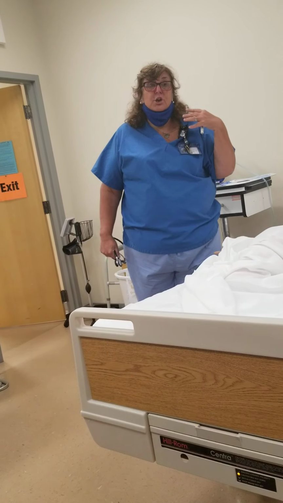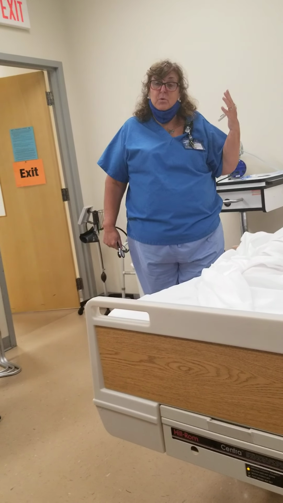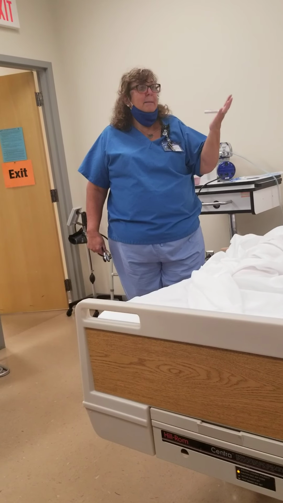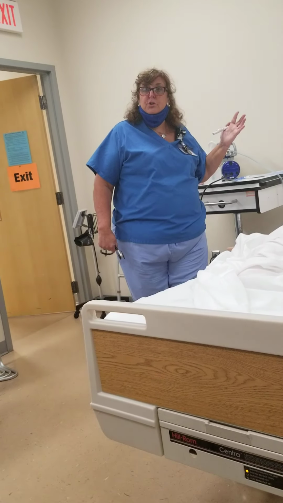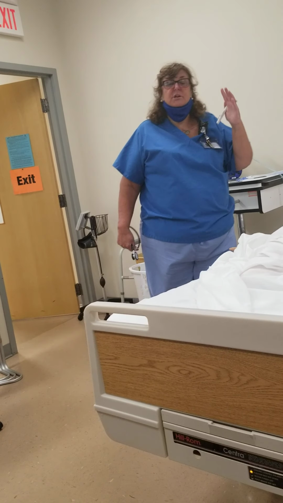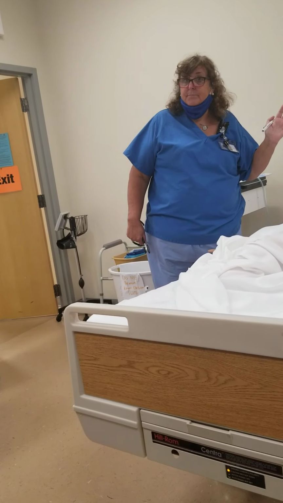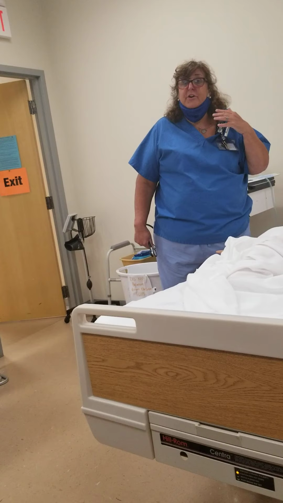I always like to look at the chart before I go into the room so I have an understanding of what's going on with the patient. So when I'm in the room with the patient, I'm matching what the patient is telling me with what I know from the chart. So I'm seeing, is the patient awake, alert, and does their story match what I've just read, okay?